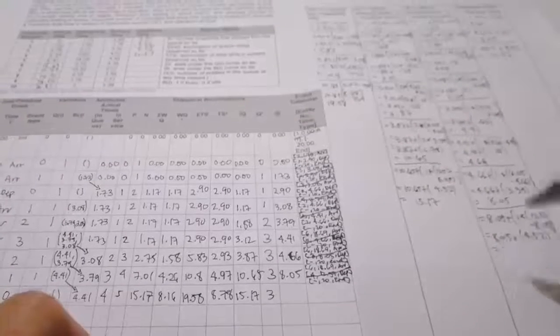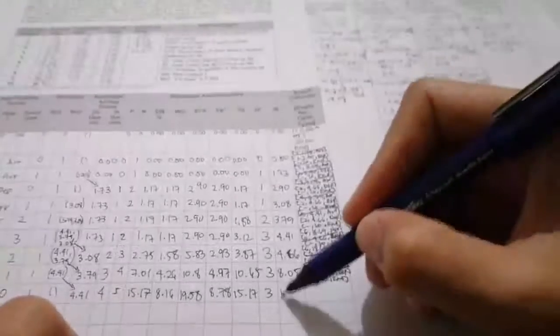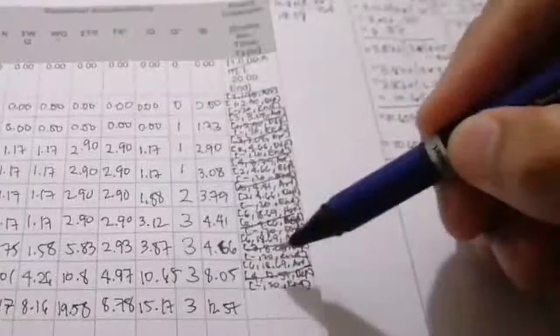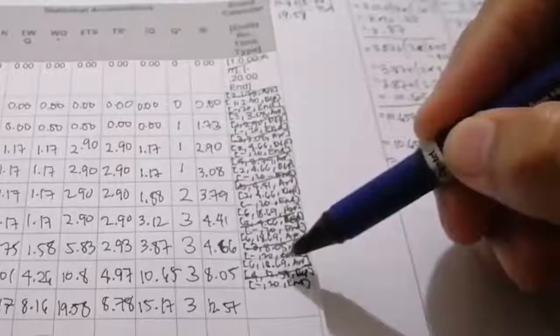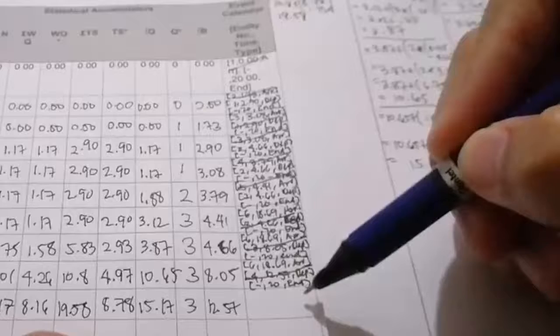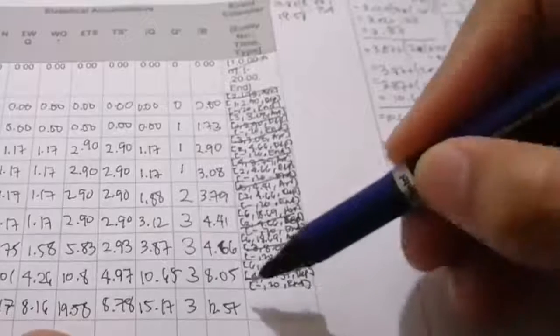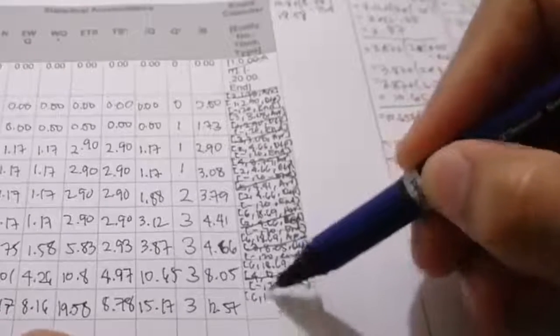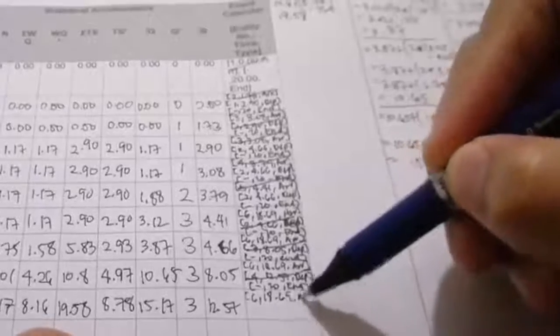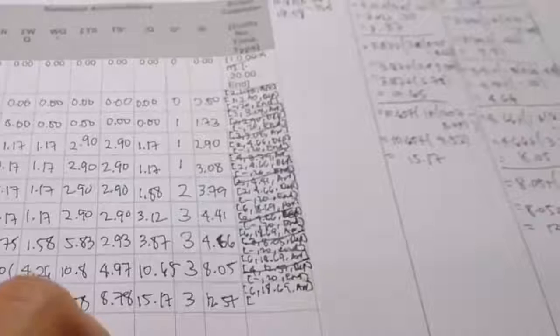This is now 12.57. Update the event calendar. Okay. Now, we're now ready to append again a departure event. So it's the departure of customer number 5.